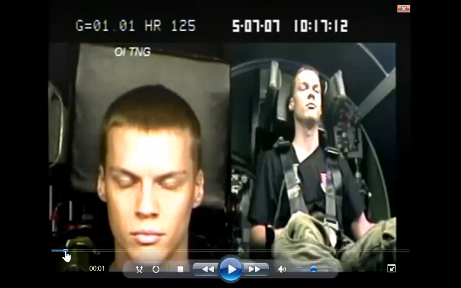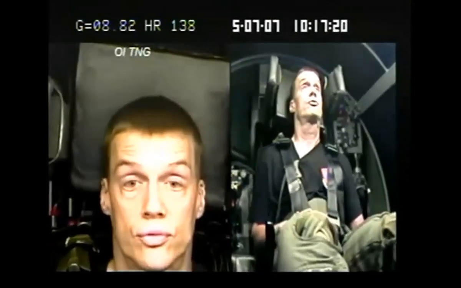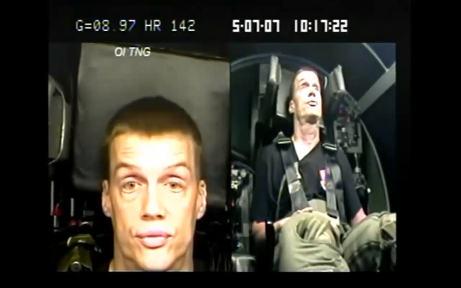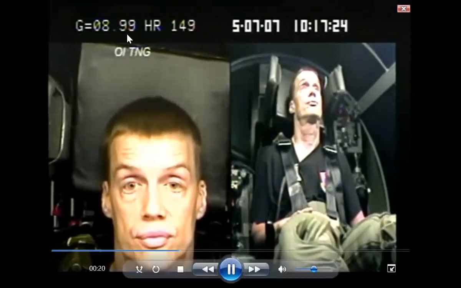This guy's sitting in a centrifuge. I think he's doing fighter pilot training. You guys know centrifuge, right? Spin him in a circle. You see his G counter up in the top left? All right, let's see what happens. Exactly, multiples of the gravity field. We're all sitting in 1G right now. Ooh, 9 Gs. He's in 9 Gs.